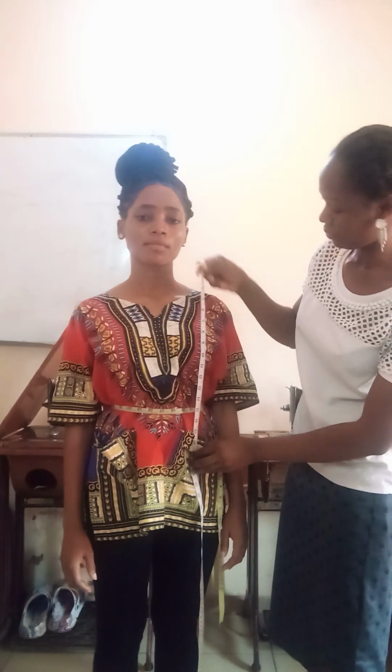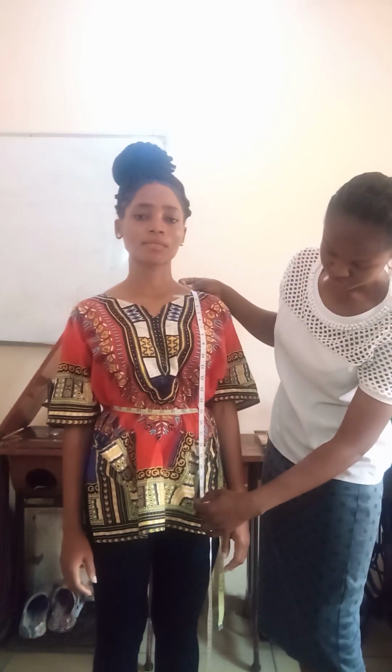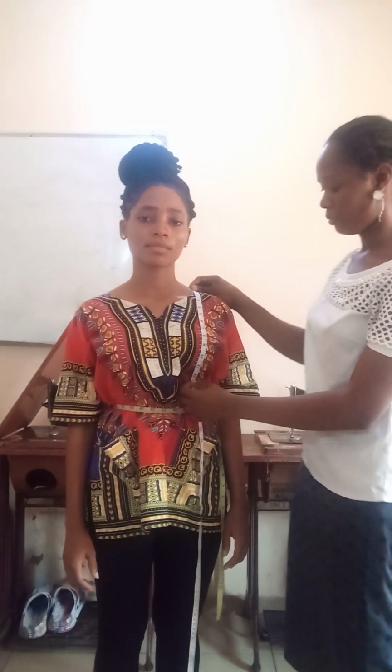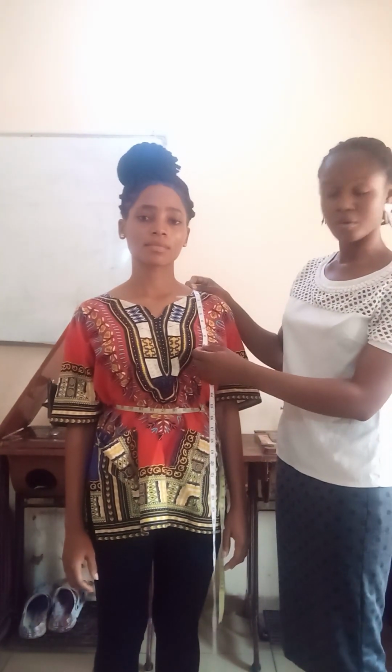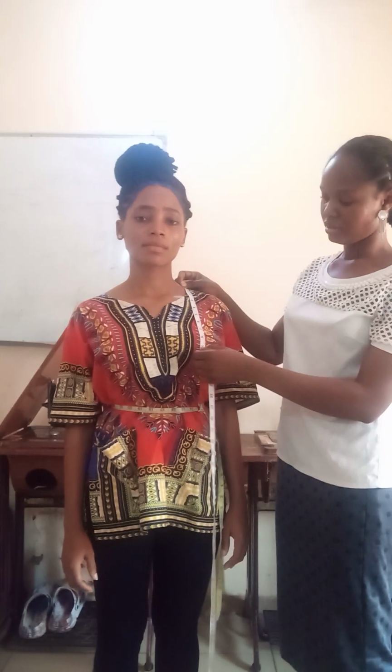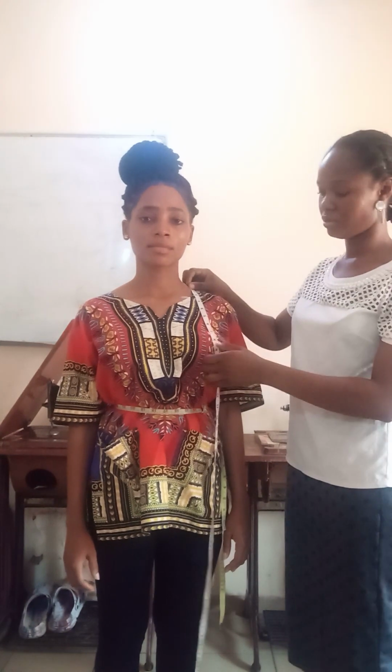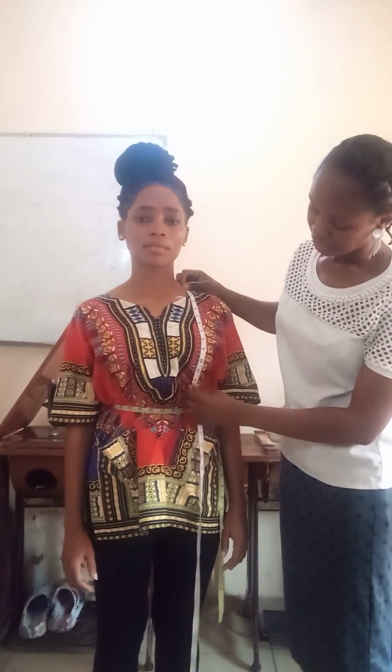You want, like this. So I'm going to be stopping here. This is 23. So I'll go ahead now and take my bust point for my blouse. This is my bust point. So anytime you're taking the bust point, it's from shoulder to the bust point.